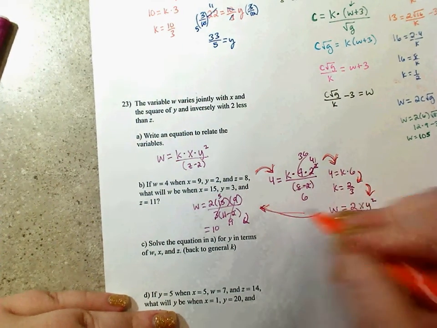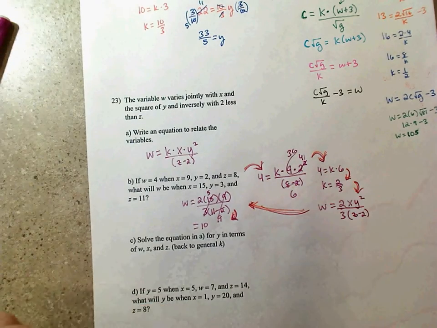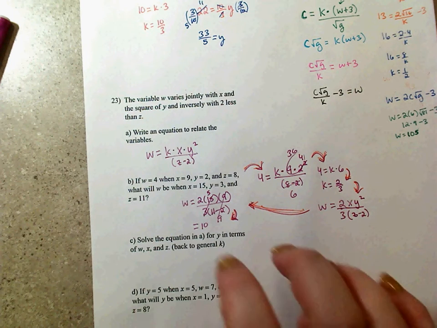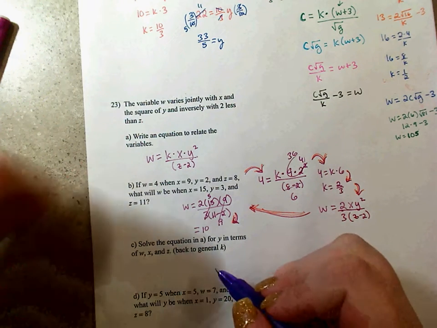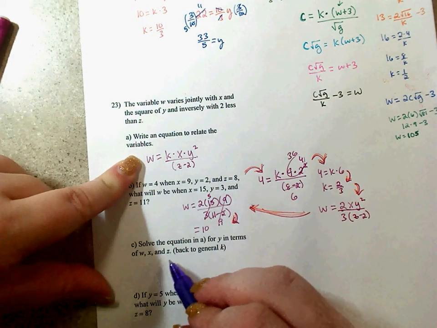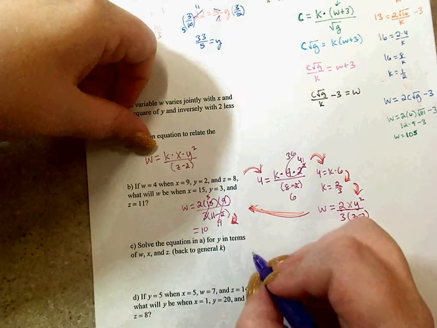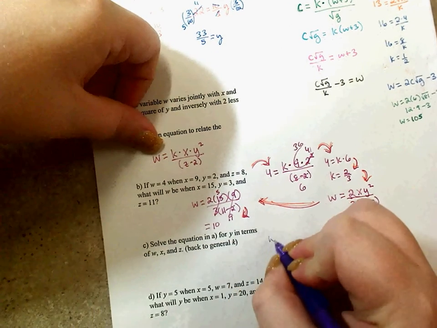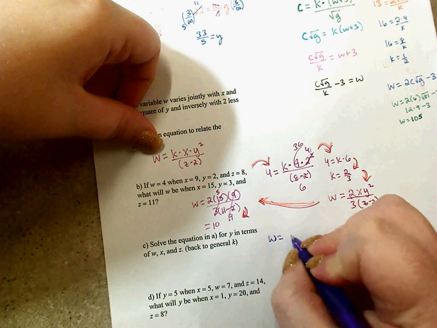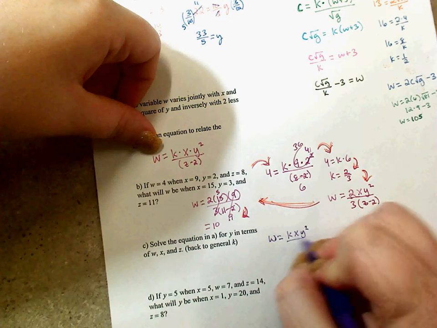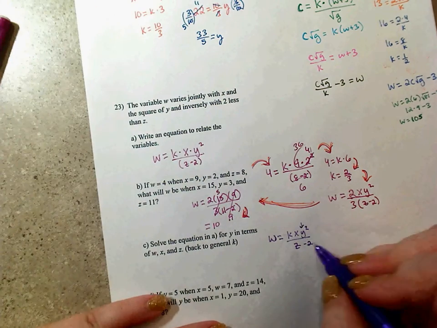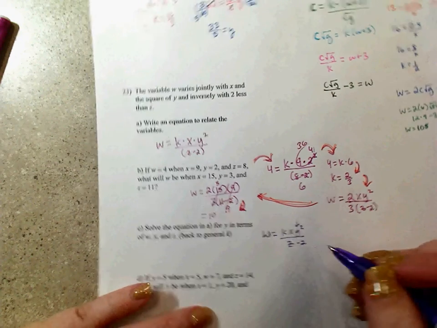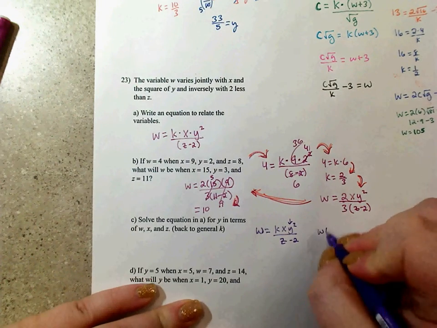All right. Now, part C implies that we're going to go back to the beginning. It says solve the equation in A for y in terms of w, x, and z. Back to general k. So w equals kxy squared divided by z minus 2. I need to solve for y. The opposite of division is multiplication, so we're going to multiply by z minus 2. w times z minus 2 equals kxy squared. I need to solve for y, so I'm going to divide by kx.